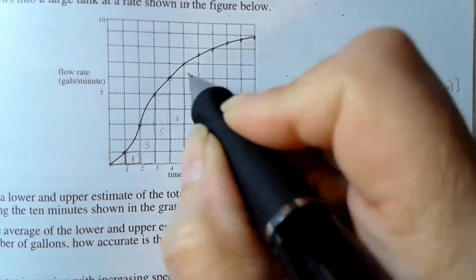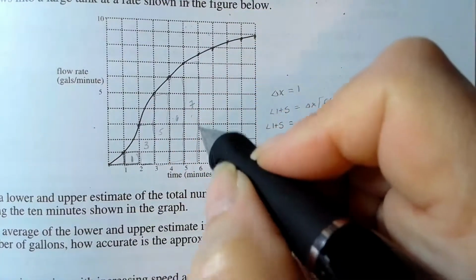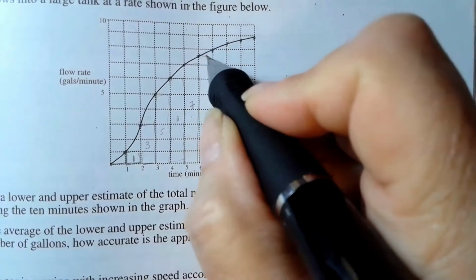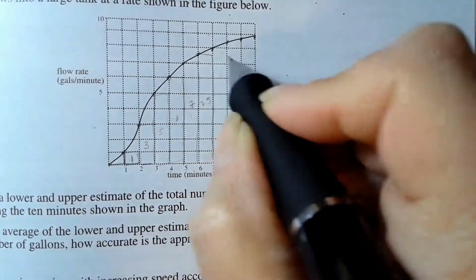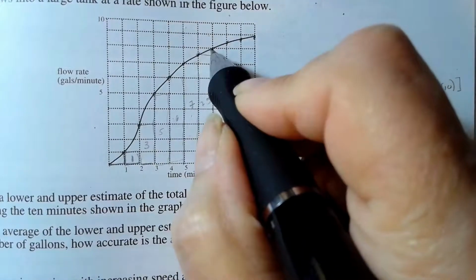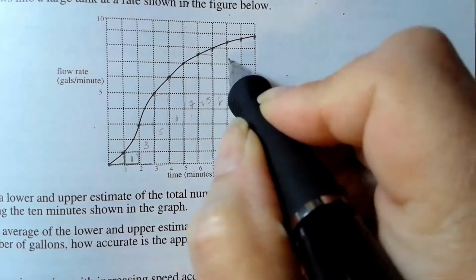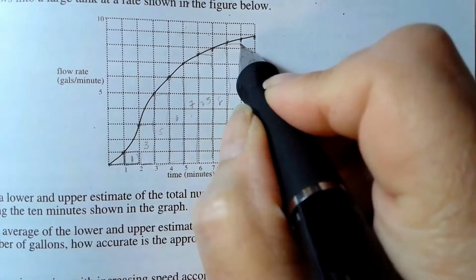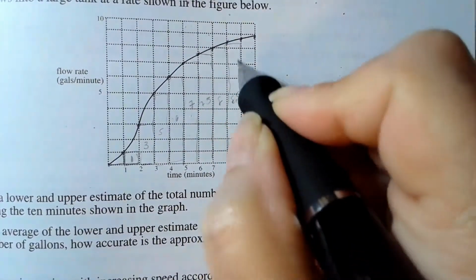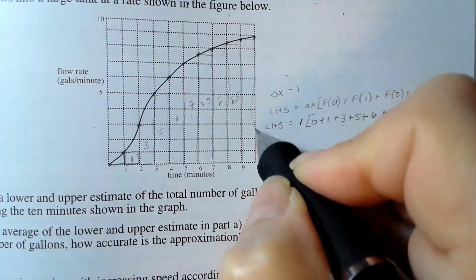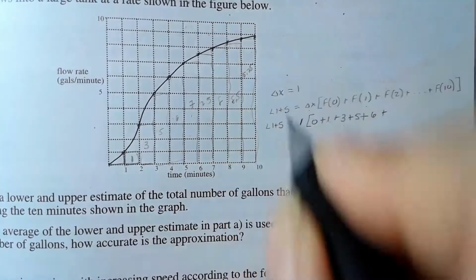This one, I'm going to say it's 7.5. This one goes up to 8, so this is an area of 8. This is about 8.5. And if I go up and touch the graph, my last rectangle looks like 8.75. I'm writing it really small.